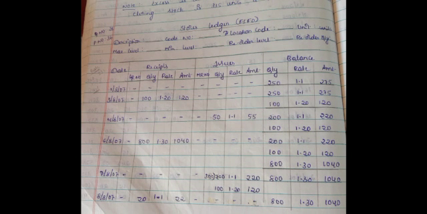The store ledger includes description, maximum, minimum, reorder quantity, and also the code number, location code, unit, all these things. If the information is given, fill in those details, otherwise leave it. There is a frame with columns and rows required for date, receipts, issue and balance.